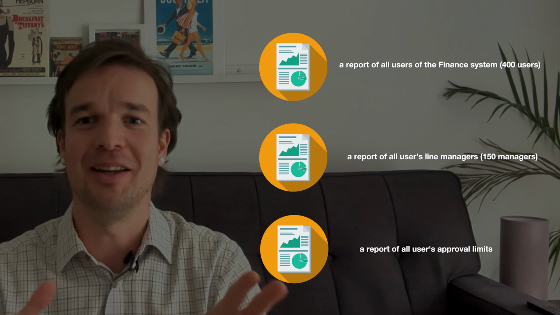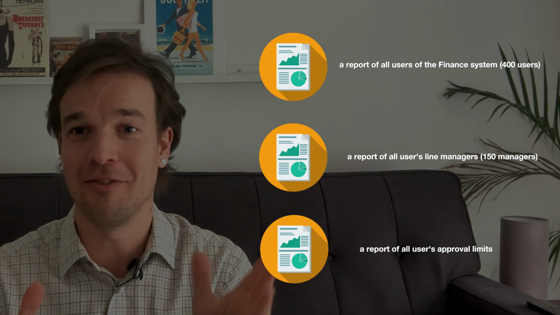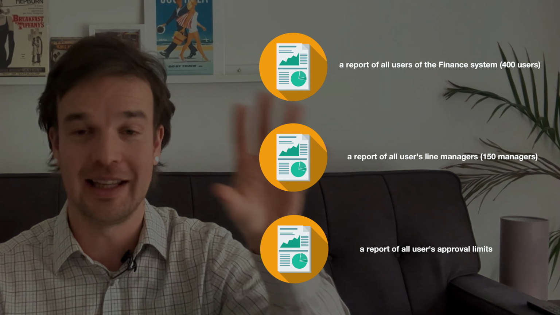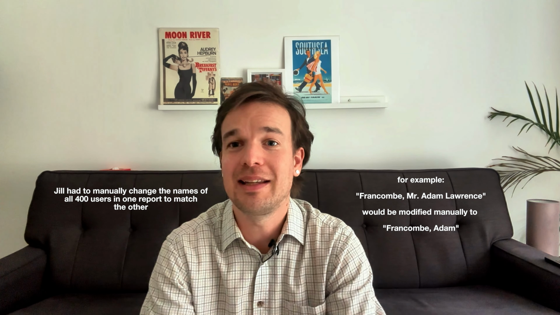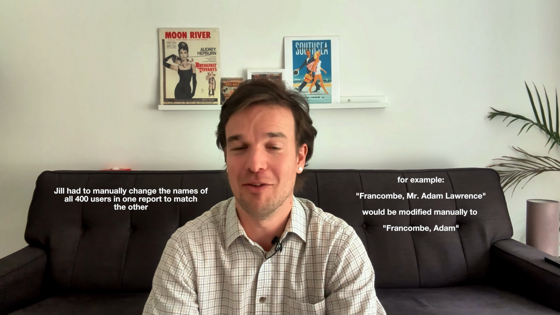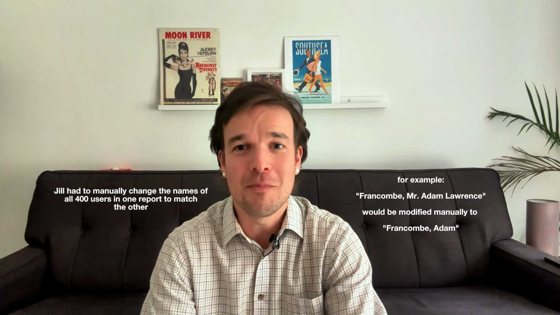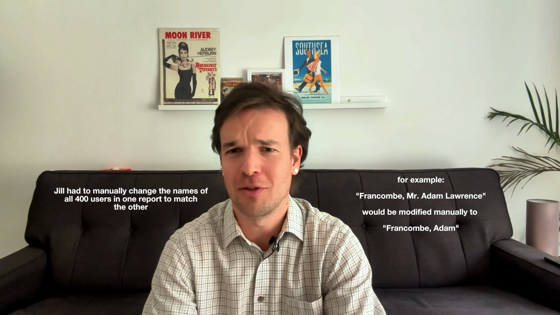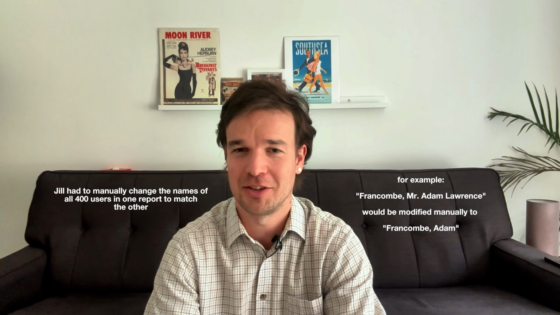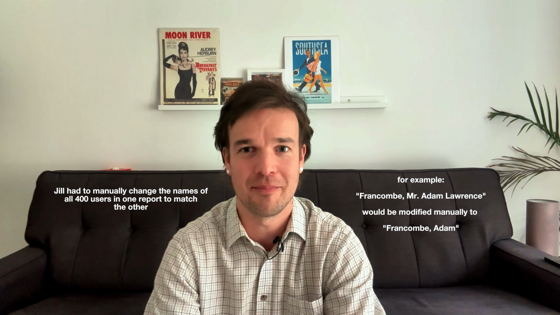And to keep it brief, there was no way of using a VLOOKUP to match the user's approval limits data from report 3 and link it with report 1, because there was no shared employee ID number. A nightmare. So this required Jill to manually change how the name was displayed in one report so it matched up with the name in report 1. This also meant that they couldn't guarantee the approval limits were actually from that person, because they could have belonged to someone else with the same name. So the data accuracy there was not great.